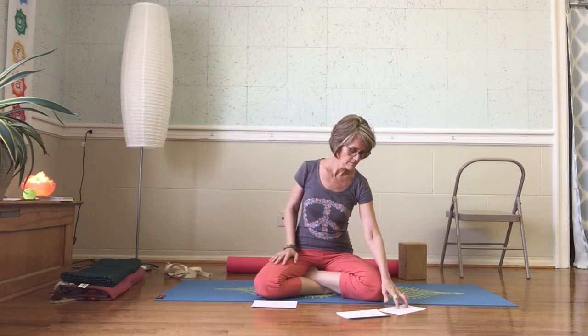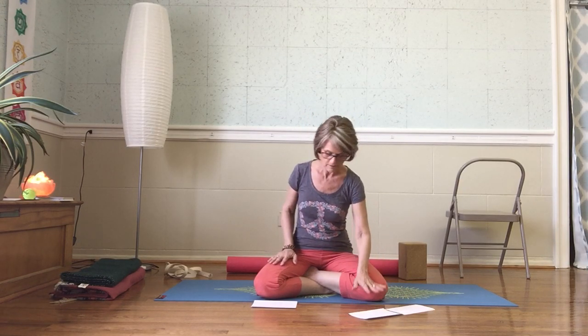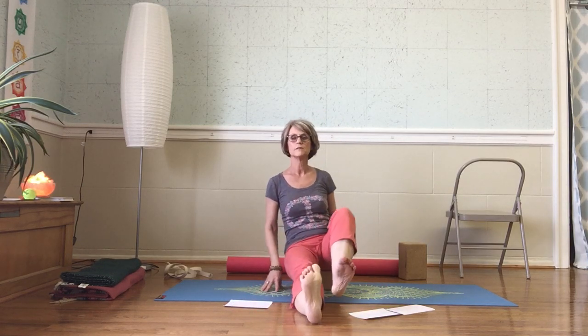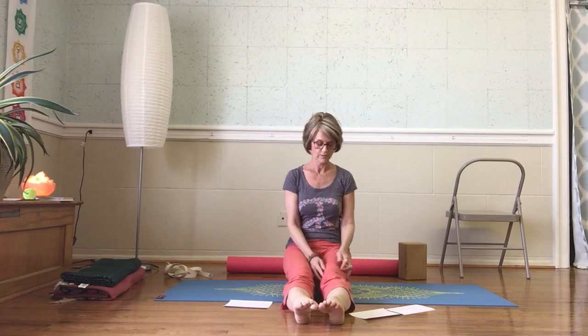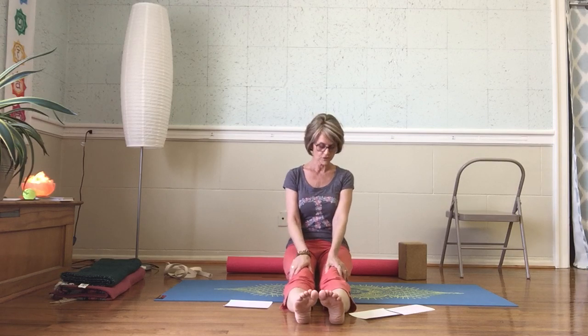So in a lot of our classes, when we begin, we'll start with a few openers, but we usually end up in staff pose, Dandasana. And if you just slide your legs out straight, your kneecap is designed to slide and glide. So you can take your fingers and gently move it back and forth from side to side.